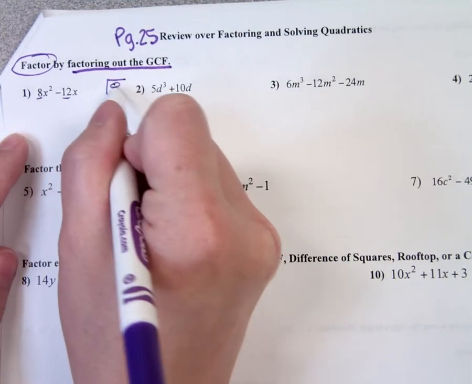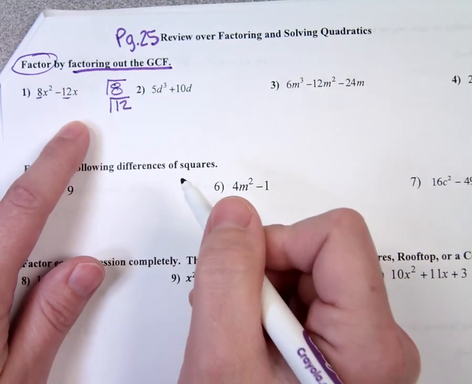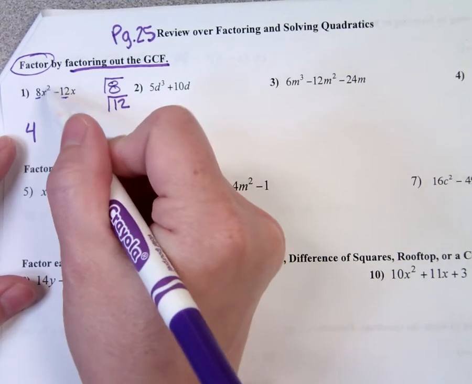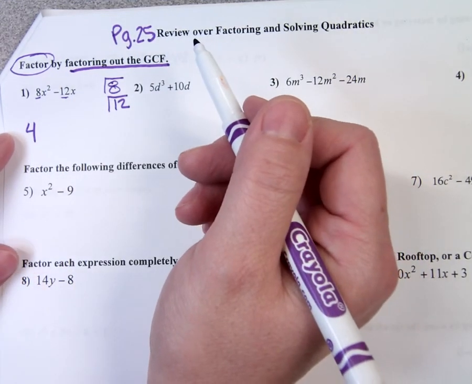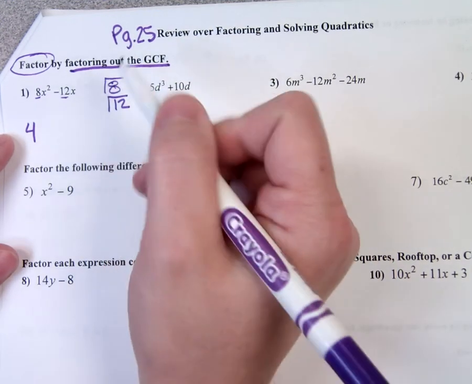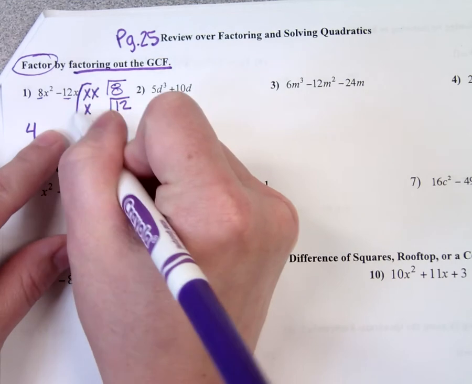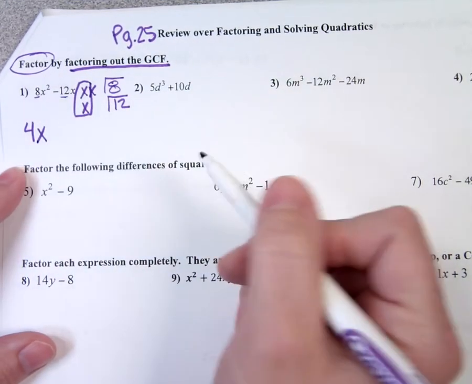What's the greatest number that can divide into 8 and divide into 12 evenly? And it's a 4. And then you look to see if they both have x's. And they do. What's the greatest number of x's they both have? Well, they both have 1. This one has 2. This one has 1. So the greatest number of x's they both have is 1. So 4x is our GCF.